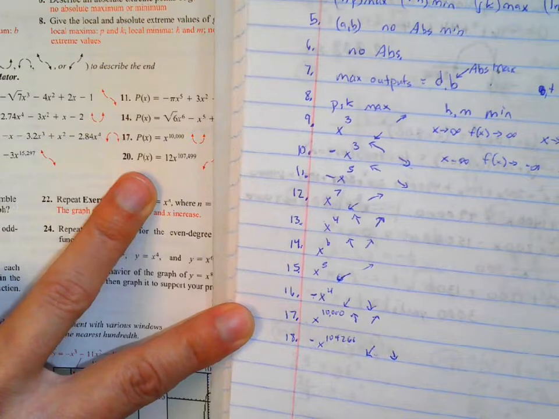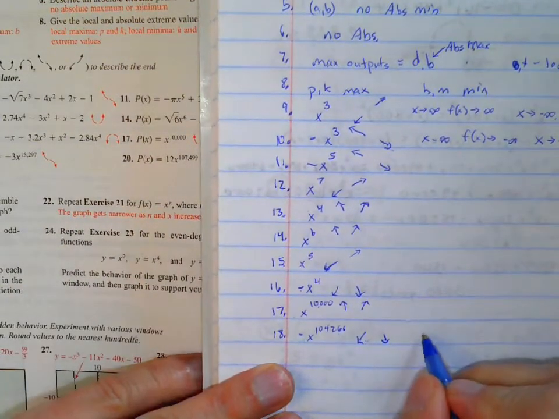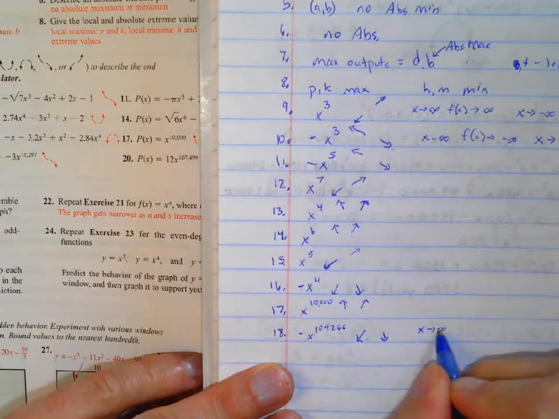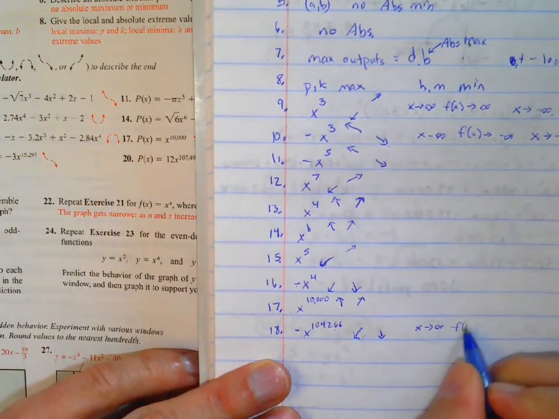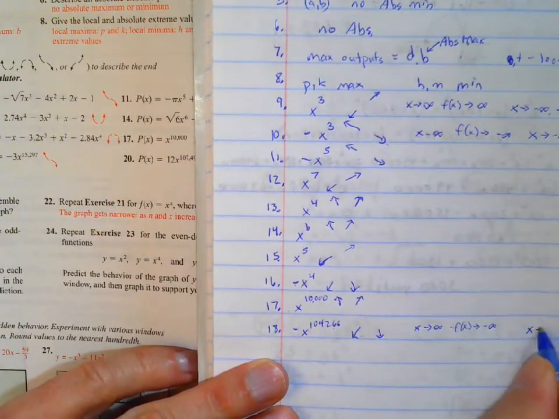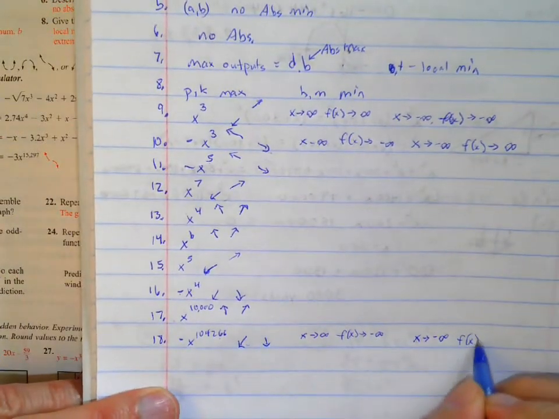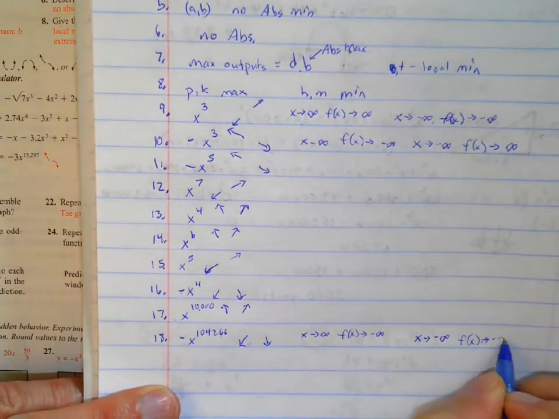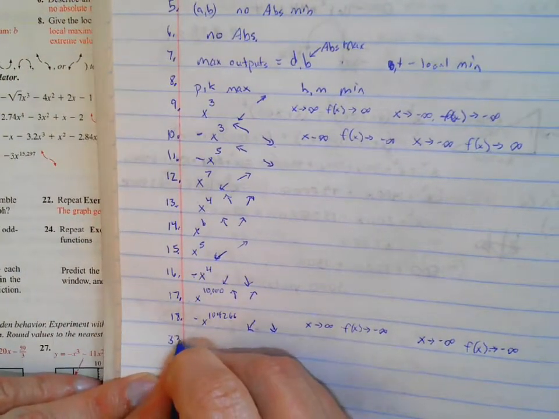Okay, so looking at end behaviors there. In all of these, you can write them out as well. Like for this one here, as x approaches infinity, to the right, it's going down. So f of x is going to approach negative infinity. And also as x approaches negative infinity, to the left, it's going down again. So f of x approaches negative infinity. Okay, next problems, number 33.